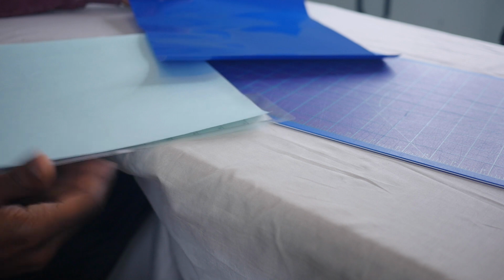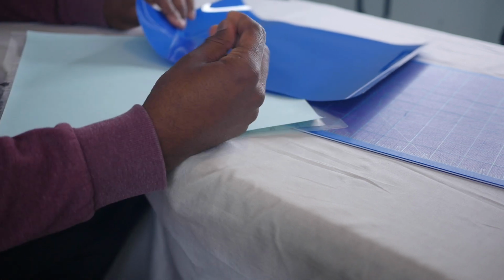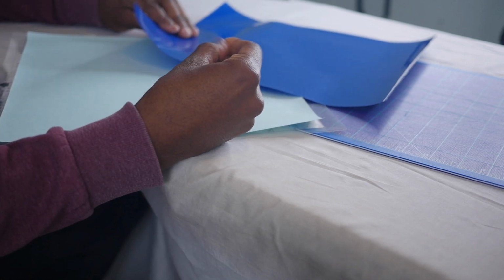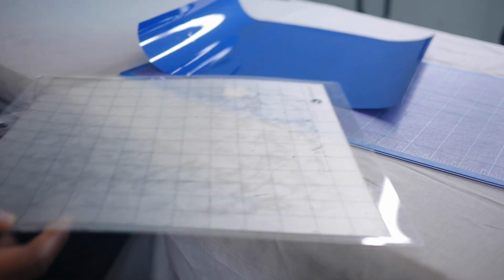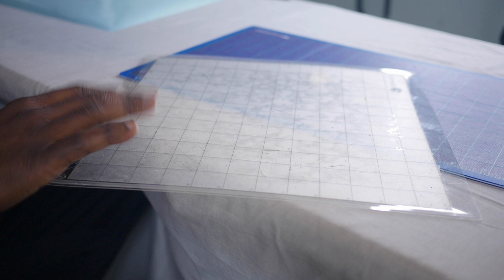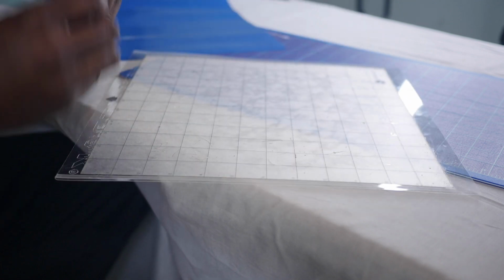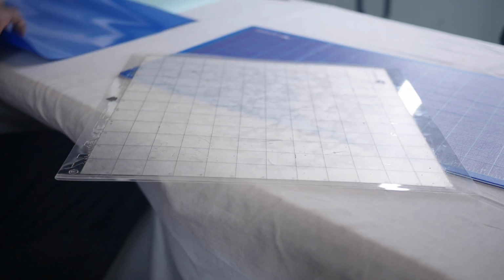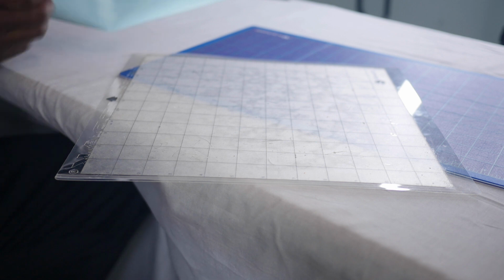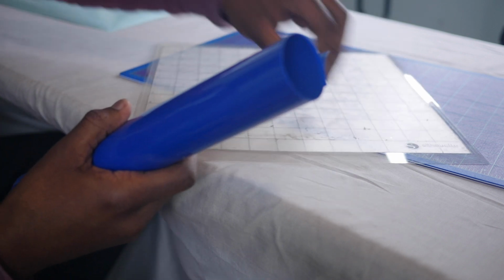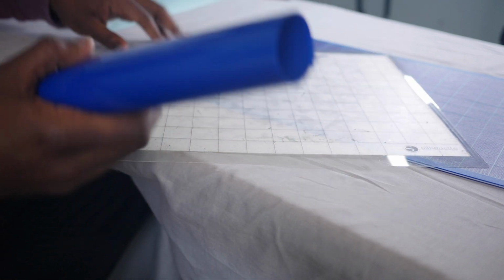If you're wondering what flocked HTV is, flock HTV is fuzzy. It's fuzzy HTV. That means it's thicker and it cuts, and when you lay it down, it's like fuzzy. Like literally, it's like a material. I'll leave some in the description if you guys want to test that out, but it's really, really dope to work with. I have a few videos where I use flock HTV to make some shirts, so you guys could check that out.